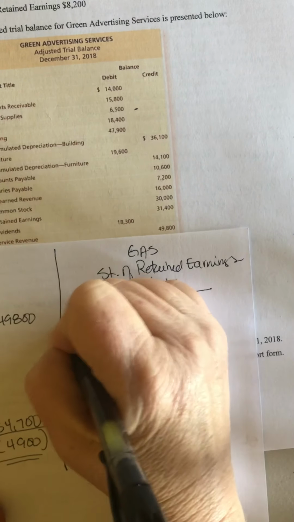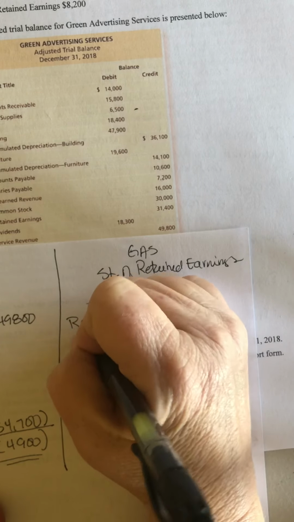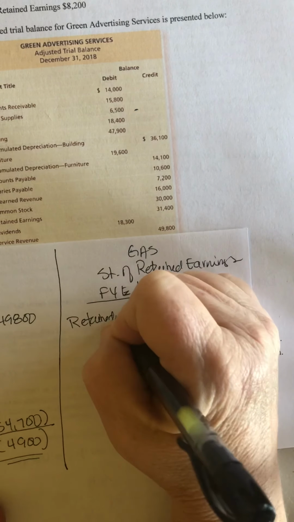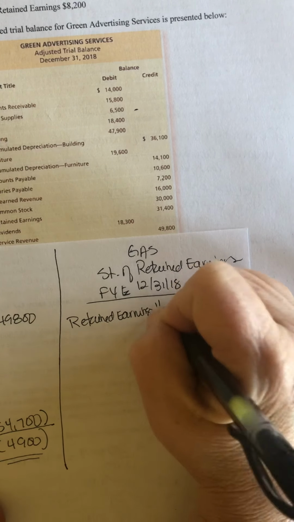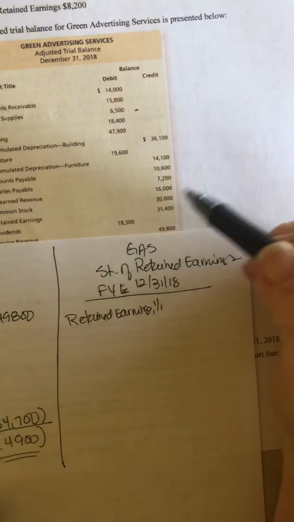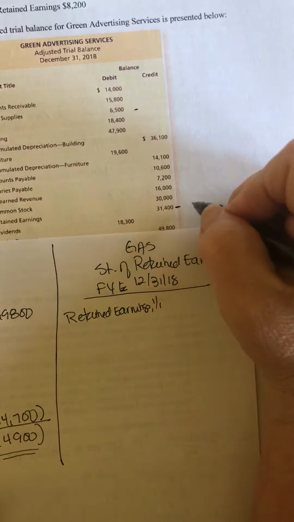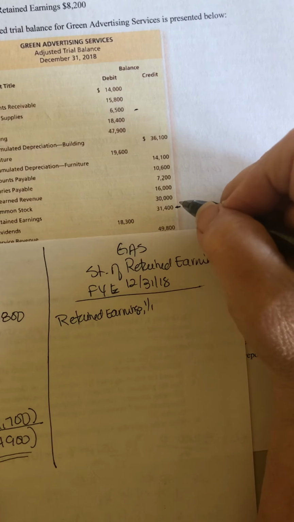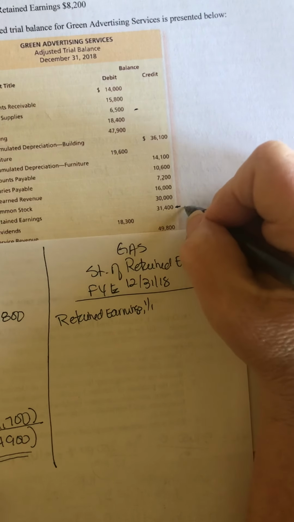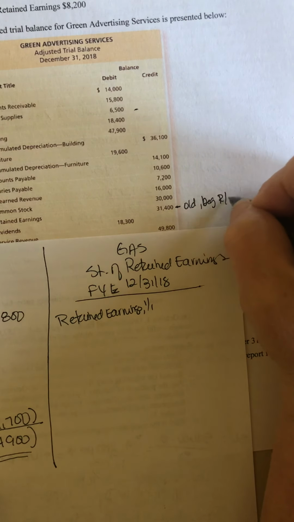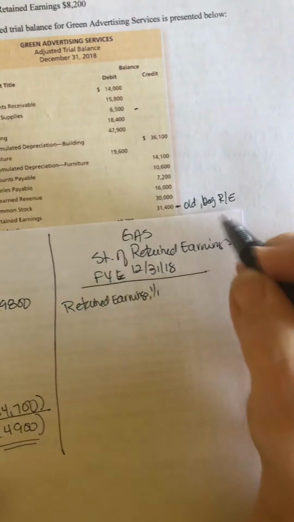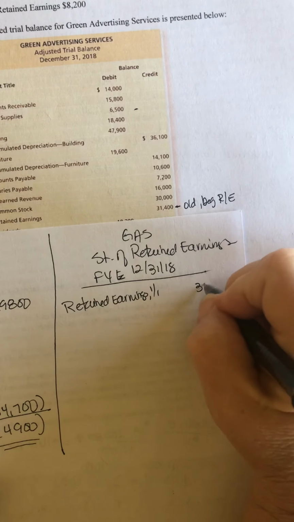All right, we start off with retained earnings at January 1st. They have a regular calendar year. All right, that's what this number is. Yes, that's what this is. This is our old beginning retained earnings. All right, 31,400.